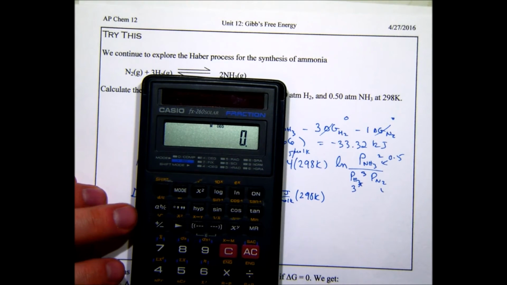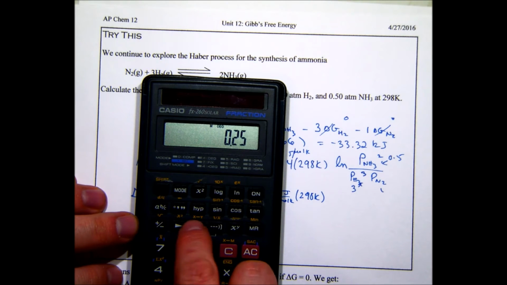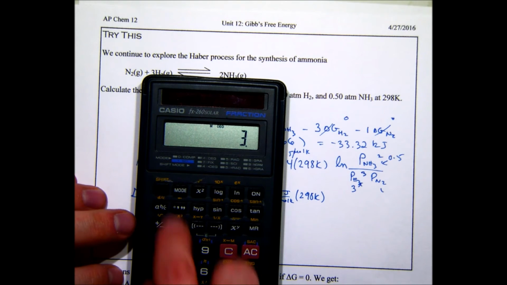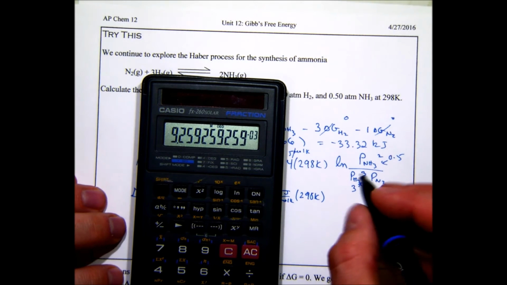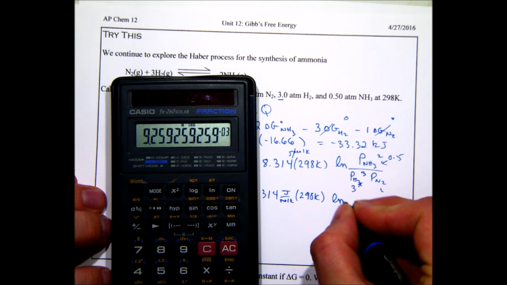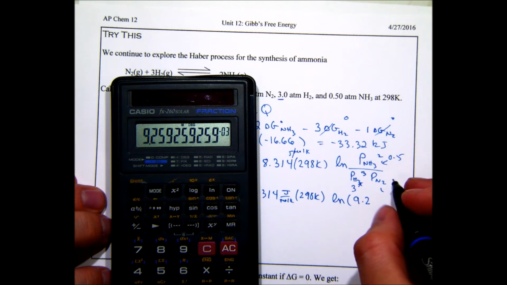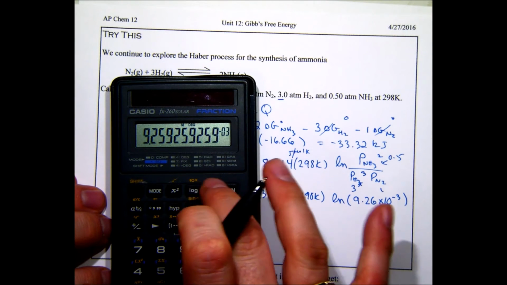The pressure of ammonia squared divided by the pressure of hydrogen cubed times 1 is 9.26 times 10 to the negative 3.